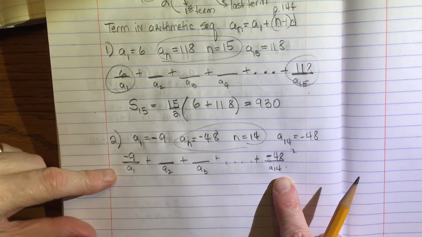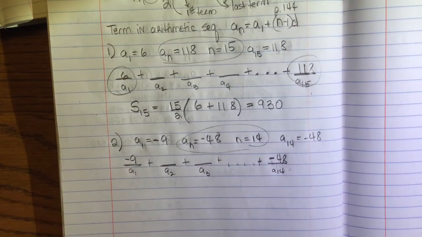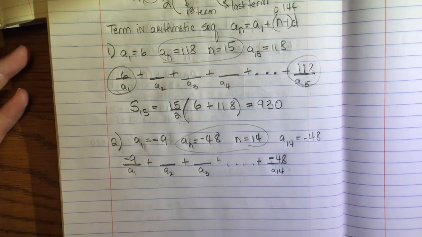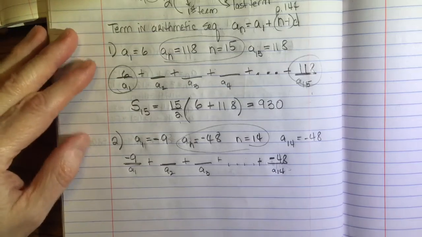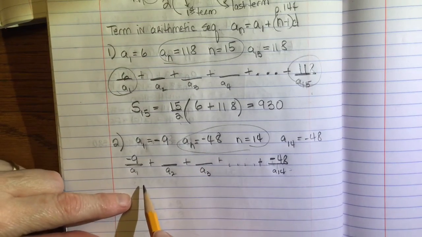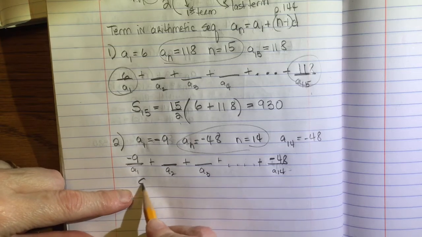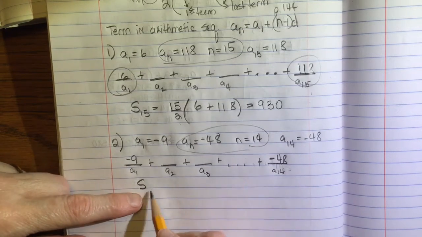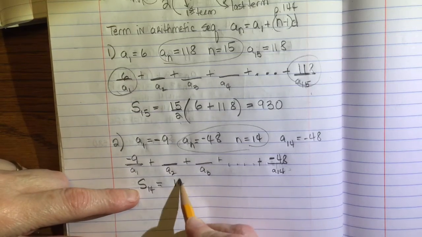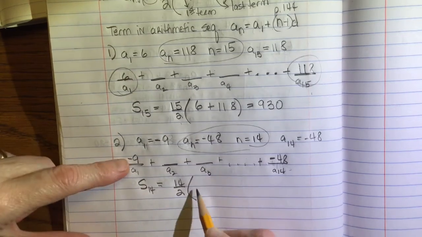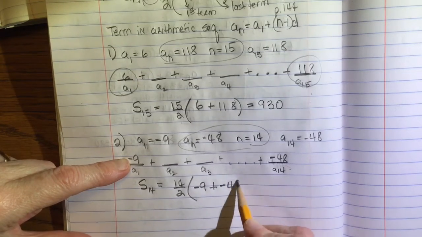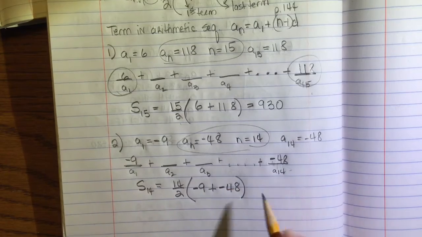And we want to add these numbers up, which seems kind of weird, that you can add up numbers and you don't even know what they are. But it's a pattern. Because it says it's an arithmetic series, then we know it has a pattern to it, and we're adding the same number every time. So S sub 14 is equal to, how many terms are we adding? 14 over 2 times the first term plus the last term, which in this case is the 14th term.